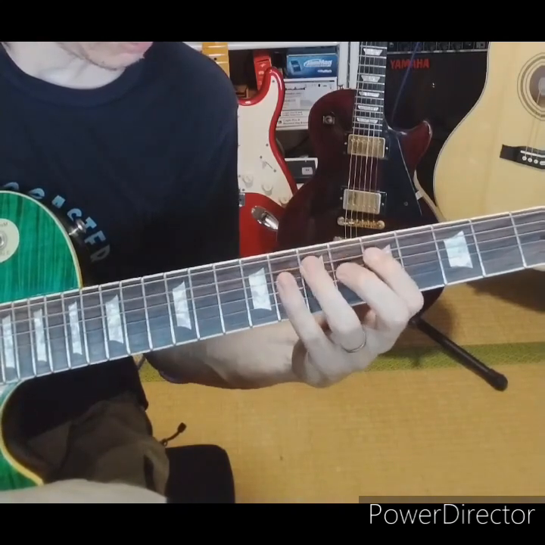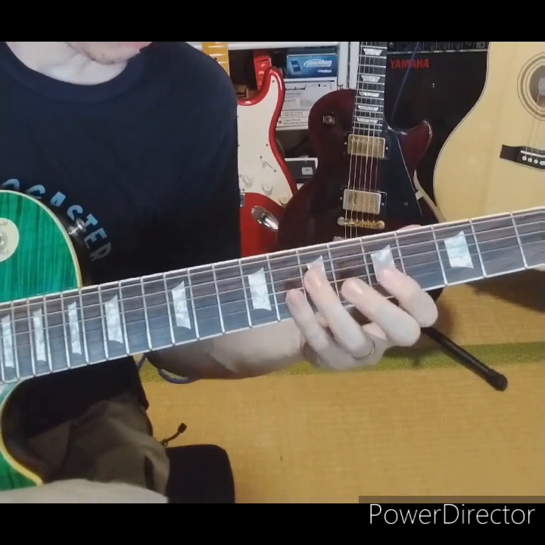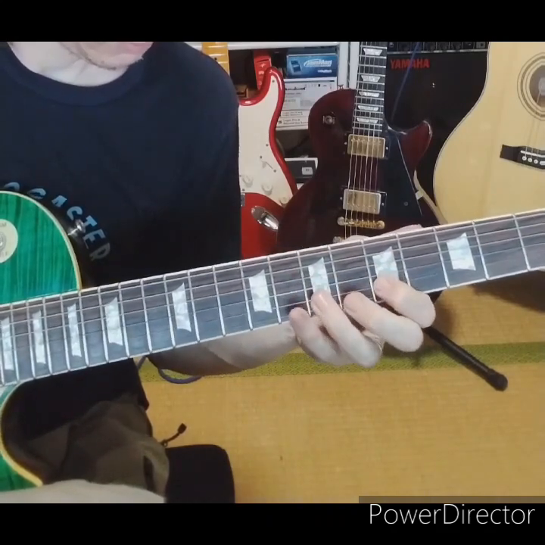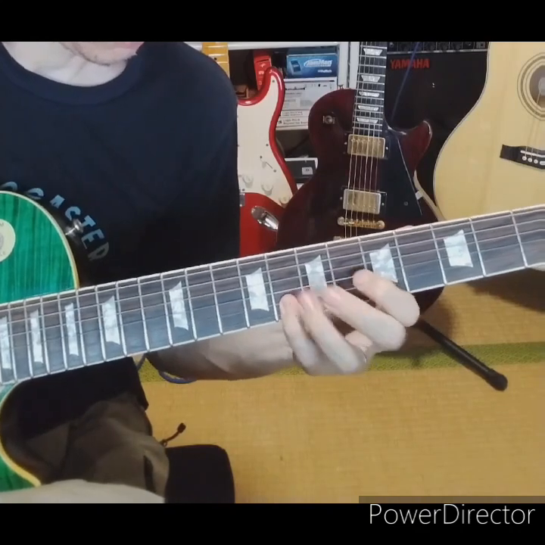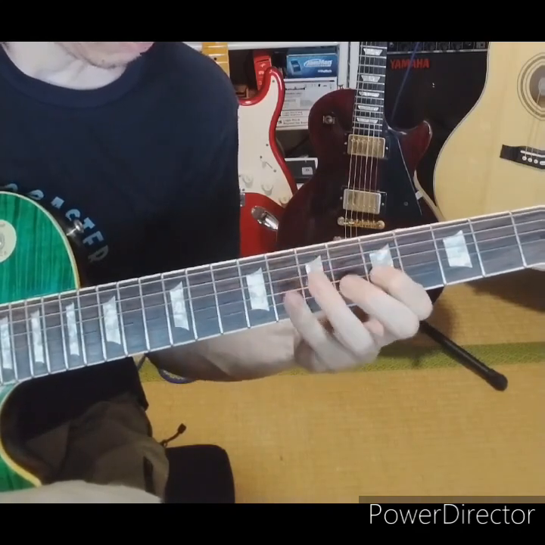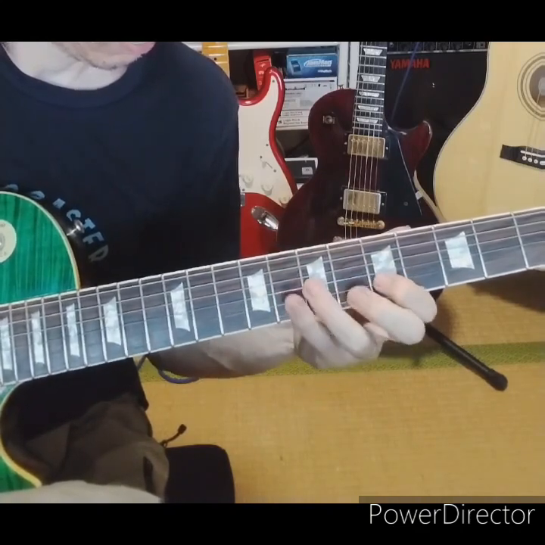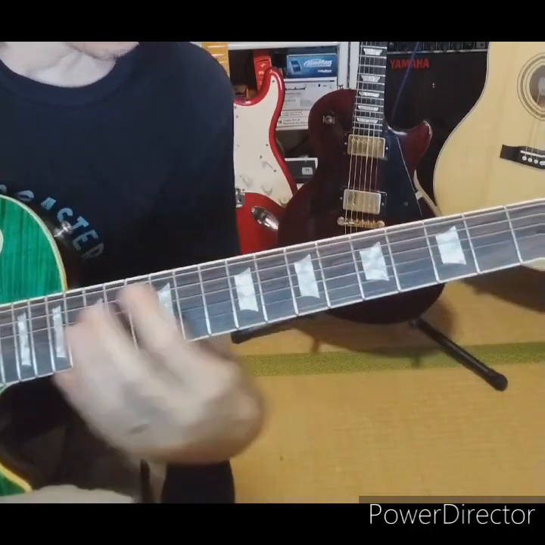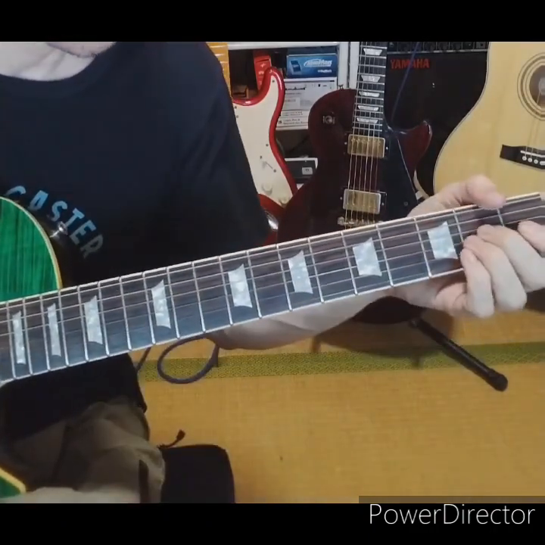A, C, D, E, G, and then it repeats again. A, C, D, E, G. And you can also use a progression with chords.